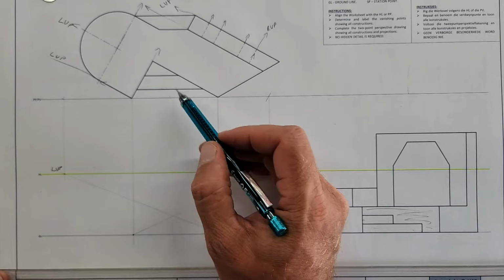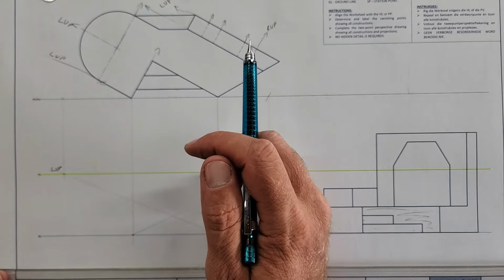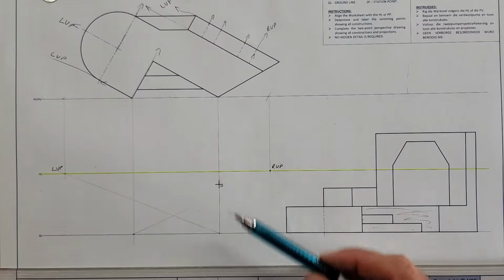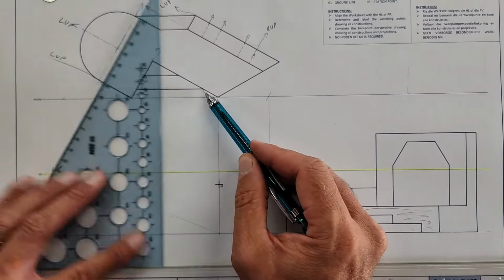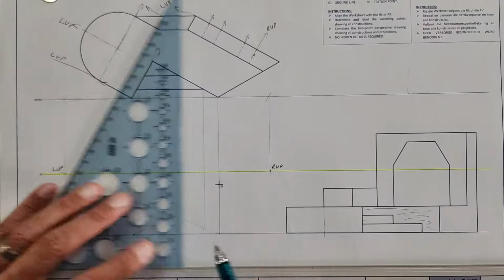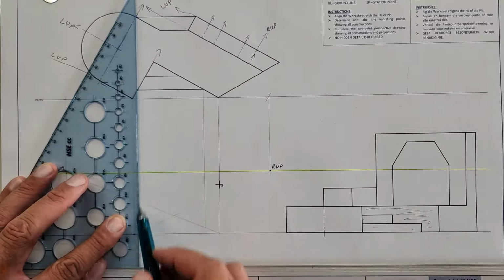What do I know about a line that's parallel to the picture plane in the top view? Can you remember? It is parallel in the perspective. So technically this corner here, I can bring that down to this point, and these two should line up.